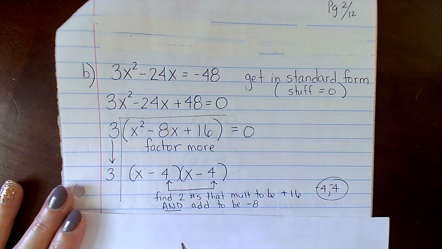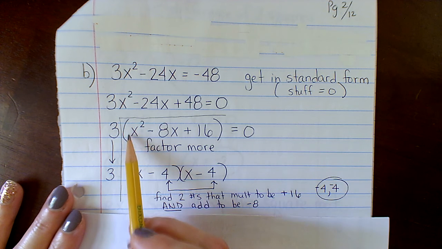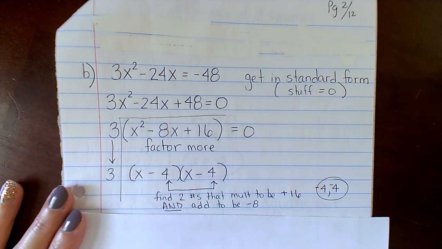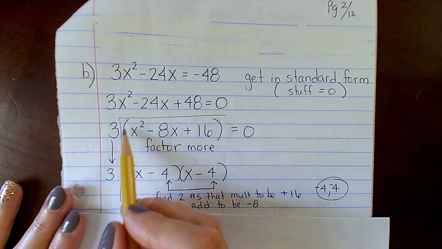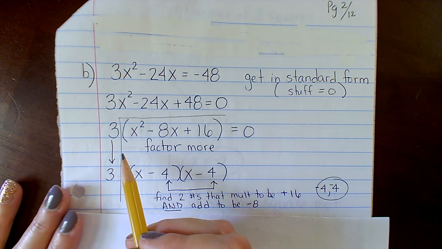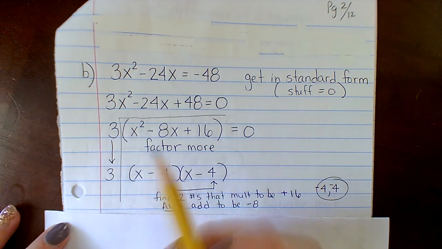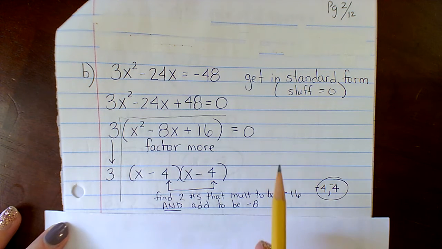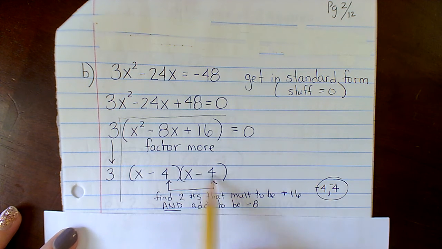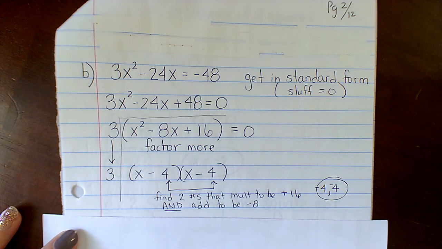But this factors more. You can factor this further by using trial and error. I know it's trial and error because there's a 1 right here. If this coefficient is not a 1, then I tend to use the AC method, but I can also use trial and error too. It just depends on the numbers. Okay, so taking this, factoring it more, I need two numbers that multiply to give me positive 16 and add to give me negative 8. And those two numbers are minus 4 and minus 4.